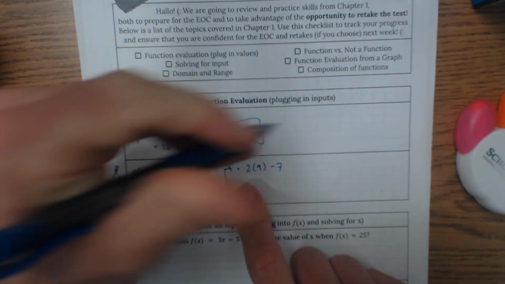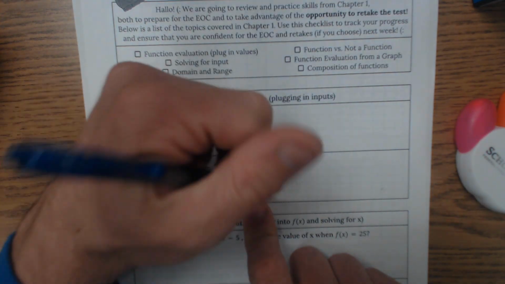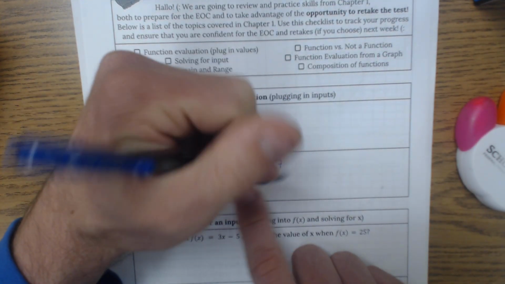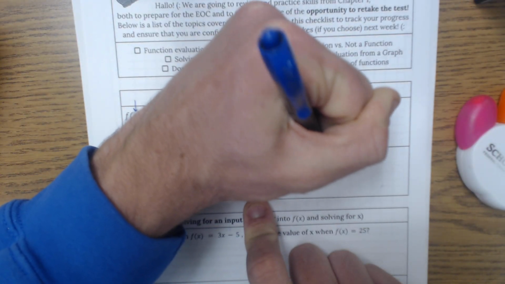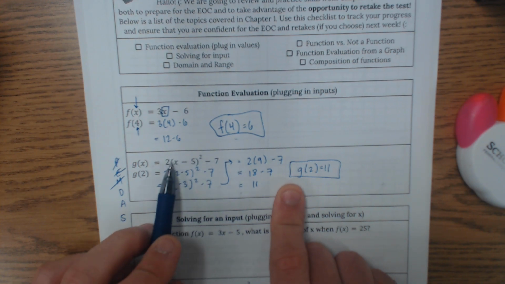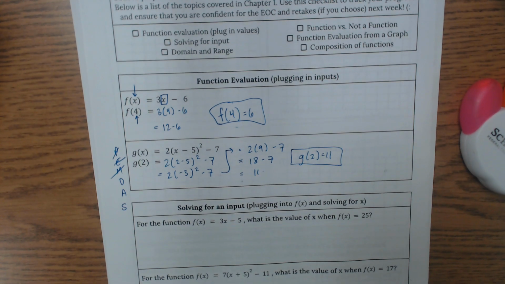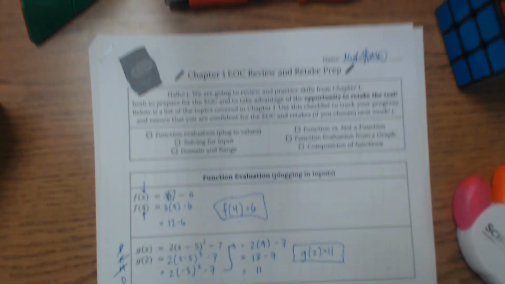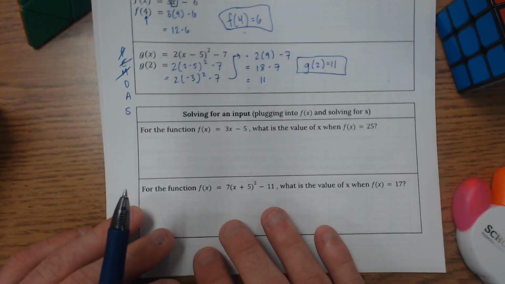Okay, and then working through PEMDAS, multiplication. So 2 times 9. And then the last thing I've got is 18 minus 7, which is 11. So g of 2 is 11. The function g, when I replace x with 2, the y value turns out to be 11. Oh, camera's slipping. Okay, so that is function evaluation, plugging in an input and getting an output.